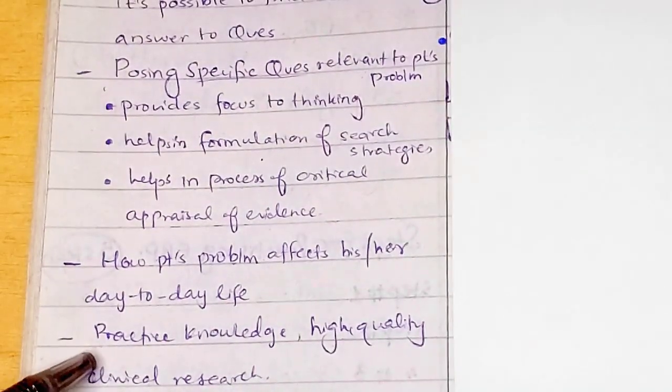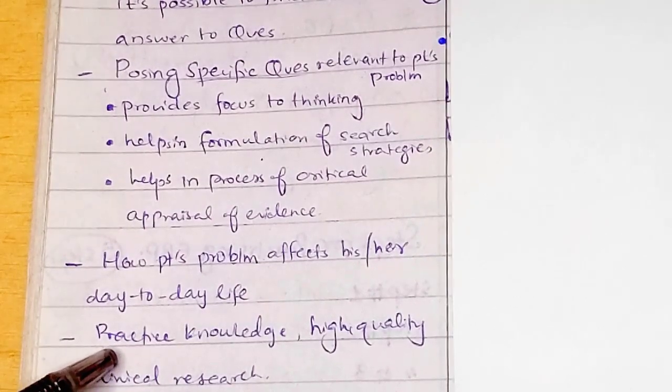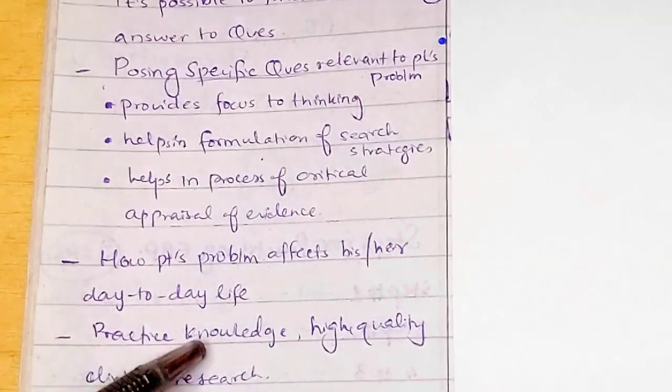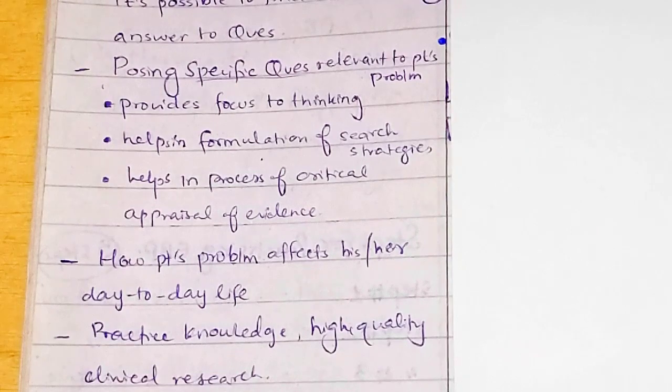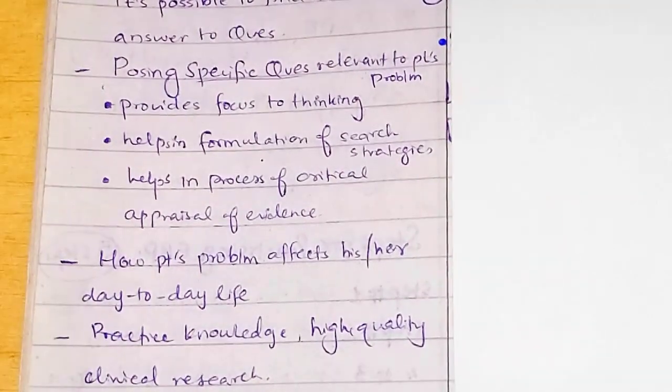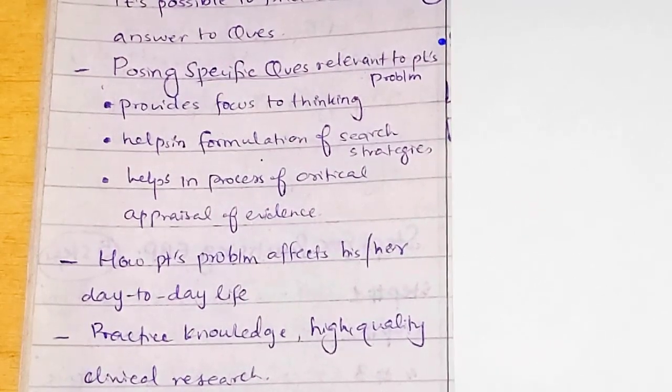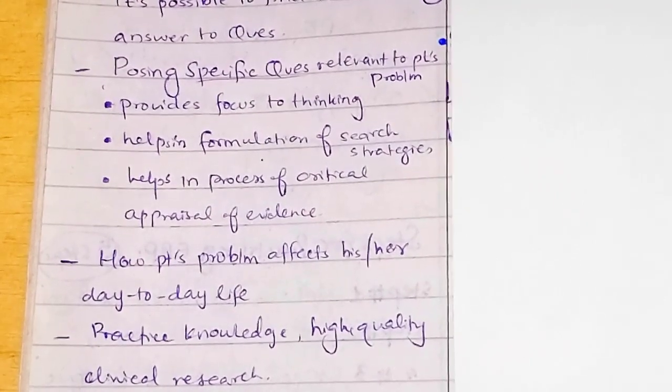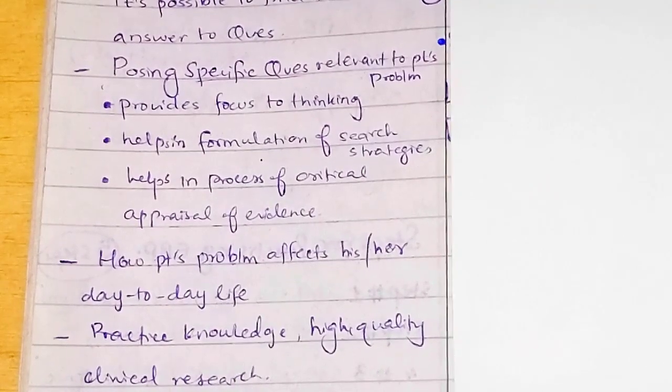Then, when informing any practice, you would involve both of these things, the practice knowledge and the high quality clinical research. Why the practice knowledge? Because, for example, if you take a single disease, that same disease can also vary in different patients. Every disease process, you can say, varies from person to person. So you can't say that the evidence can best match each and every person for a single disease.